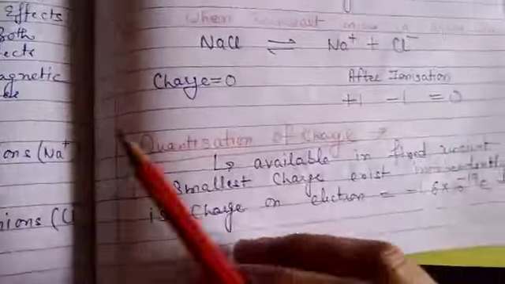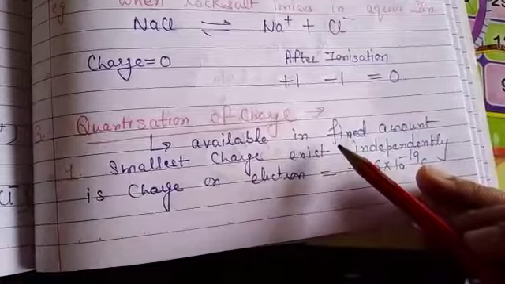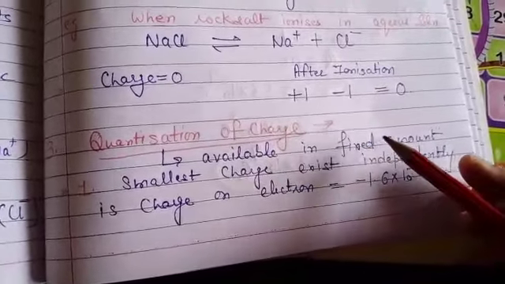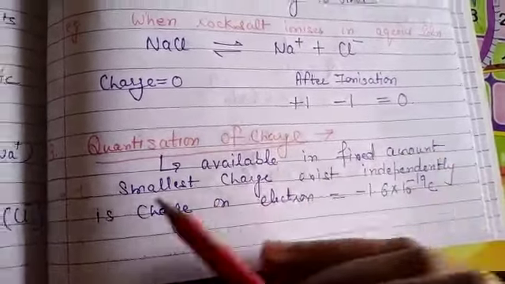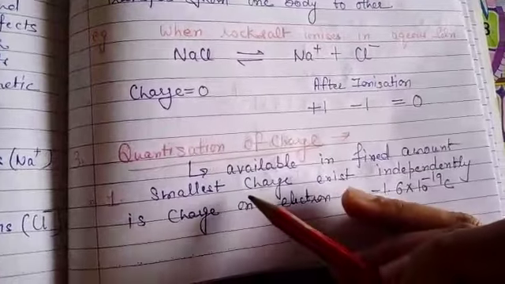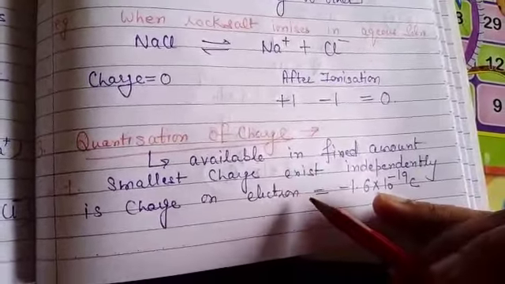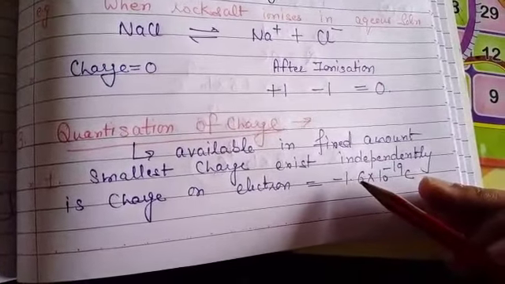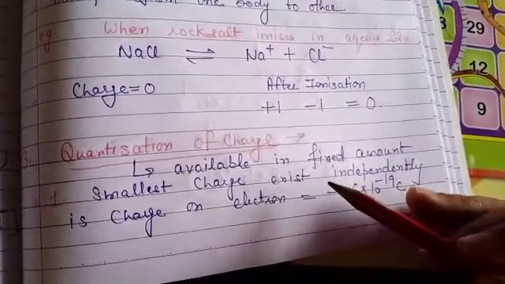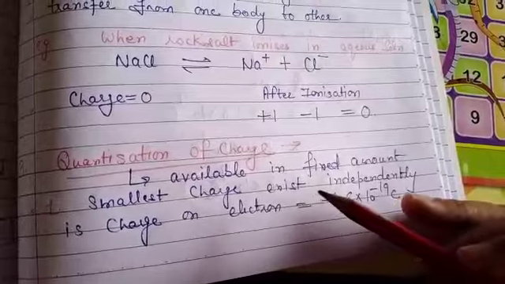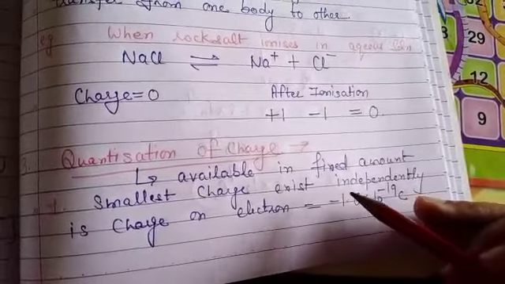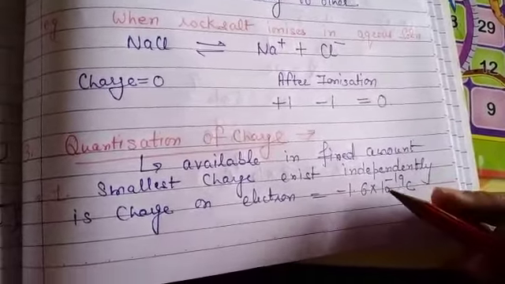Then we move to the third property, quantization of charge. Quantization means in a fixed amount. First point, the smallest charge that exists independently is the charge on the electron.